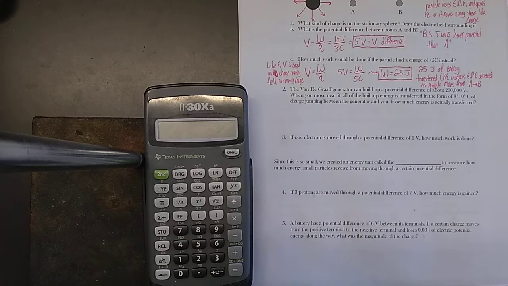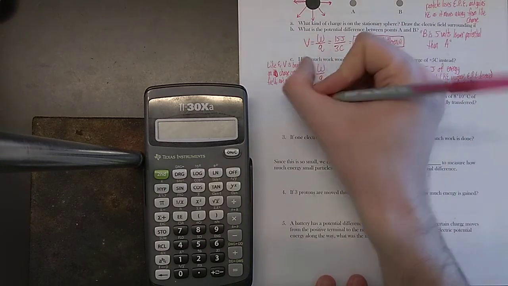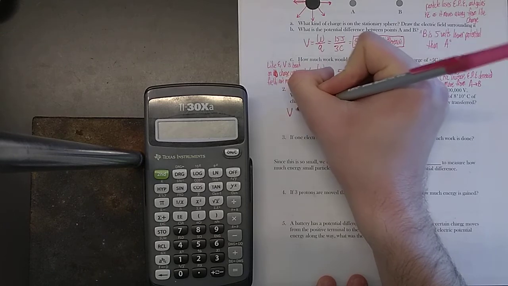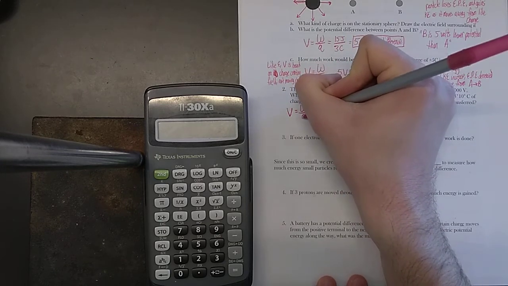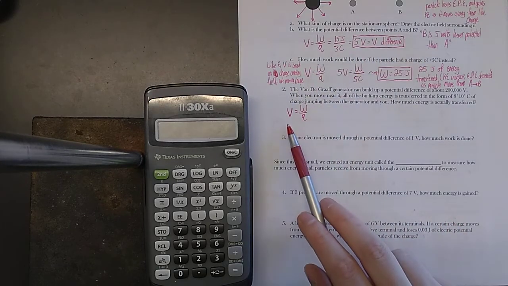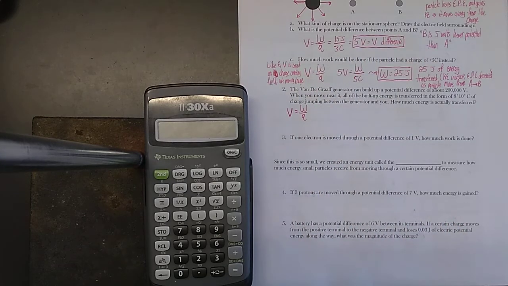How much energy is actually transferred? Well, we can solve this using our new equation. The potential difference is equal to the work done, or the energy transferred, divided by the amount of charge. Now, the electric potential difference that we're talking about is the difference between the surface of the generator and you. Since the generator is collecting so much charge on it, it has a pretty large electric field around it, but that electric field falls off, and you, standing a little ways away, are not as affected by that electric field. Okay?